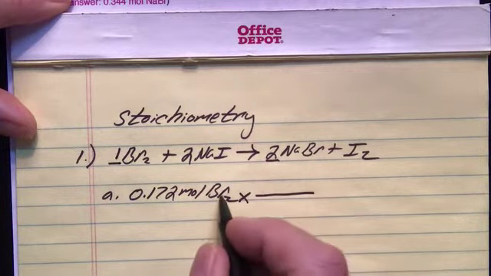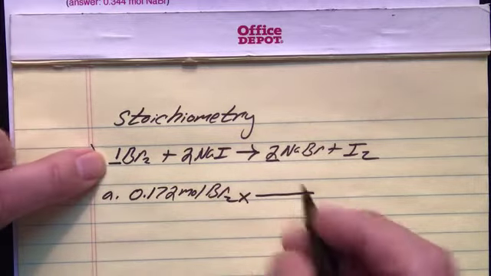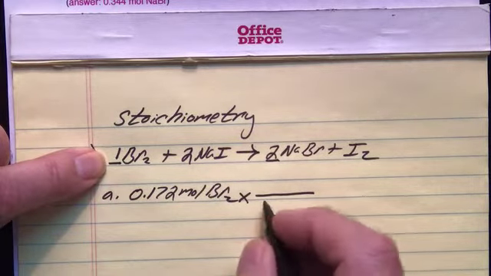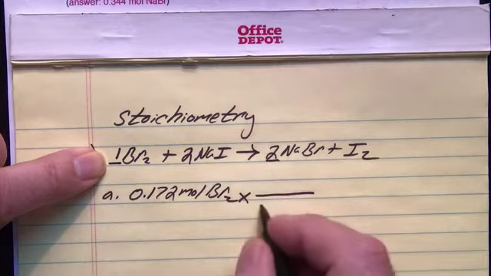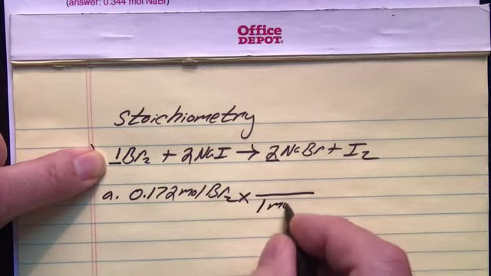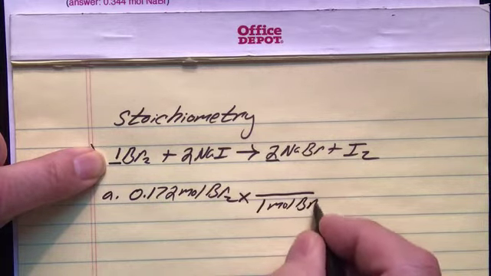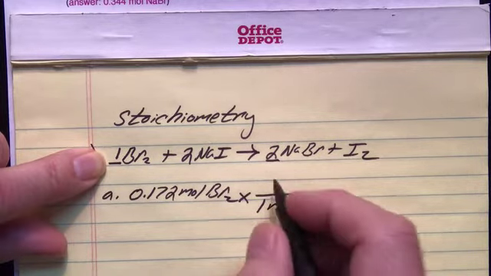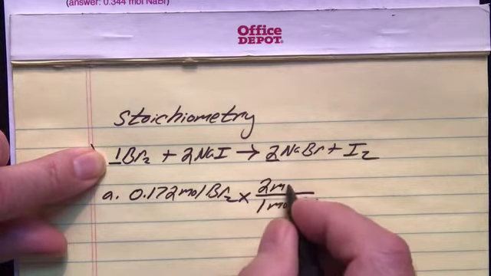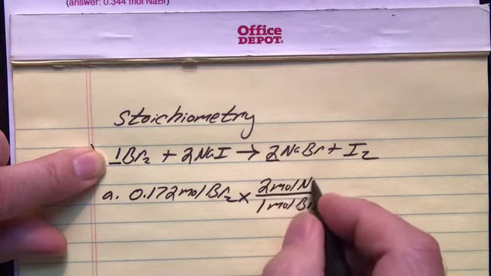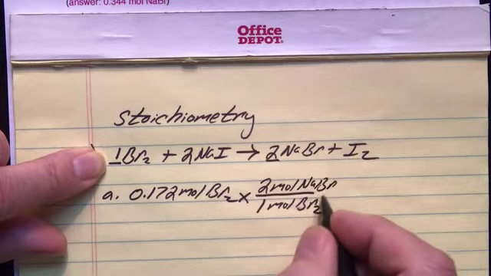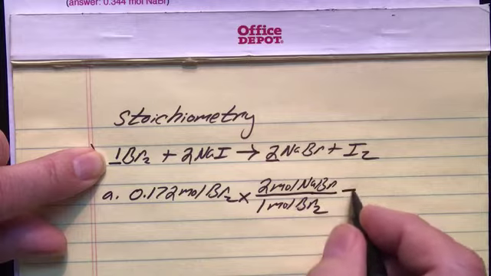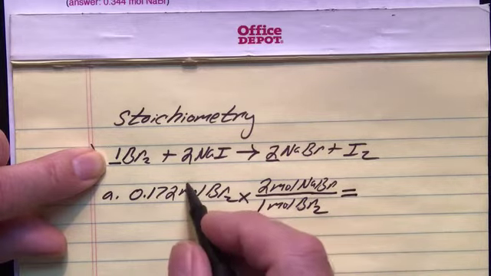We want bromine to cancel out, so that will go in the denominator of our conversion factor. 1 mole of bromine is needed to produce 2 moles of sodium bromide. And that's all we need. Moles of bromine cancel out.